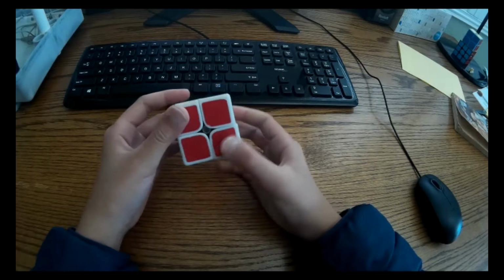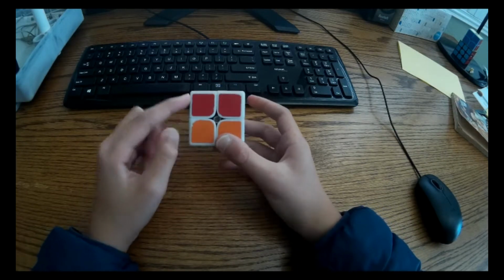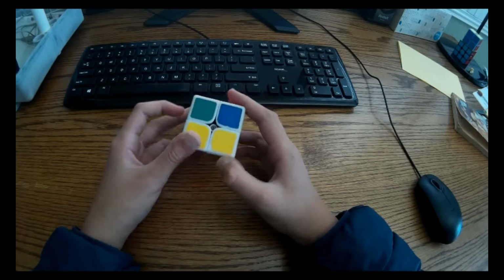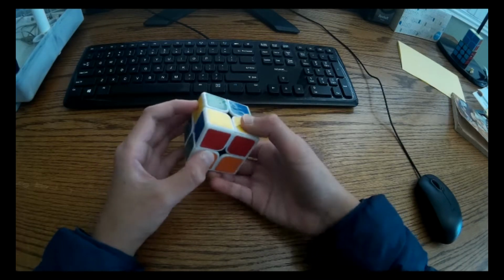Now for this case, and here you could recognize it quite easily, there is the line here, and there is this line over here, and these two are opposites, and it goes like this.